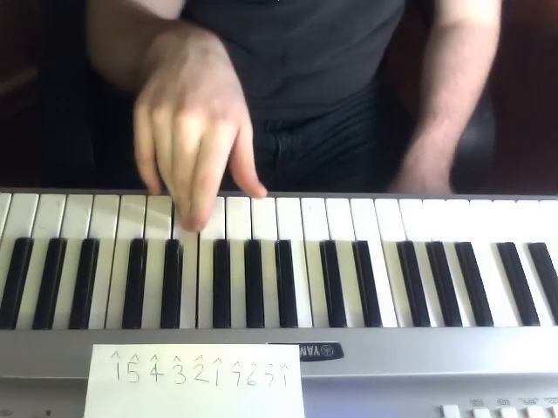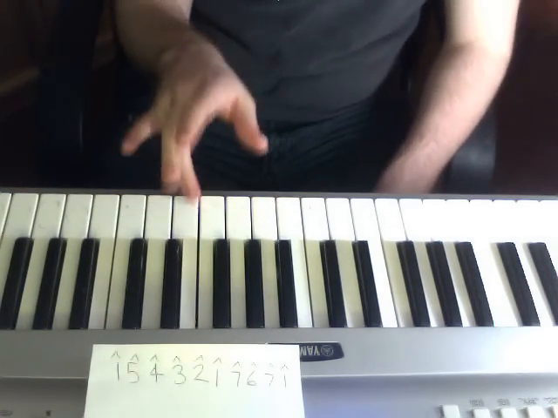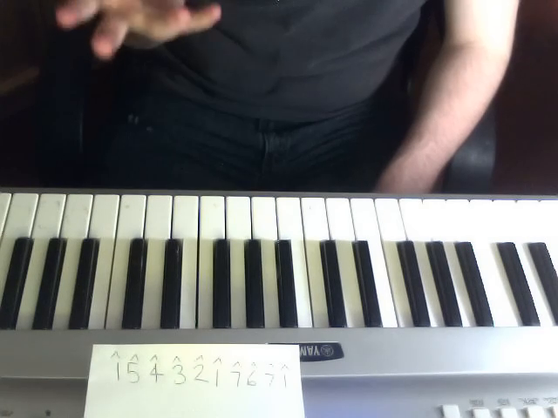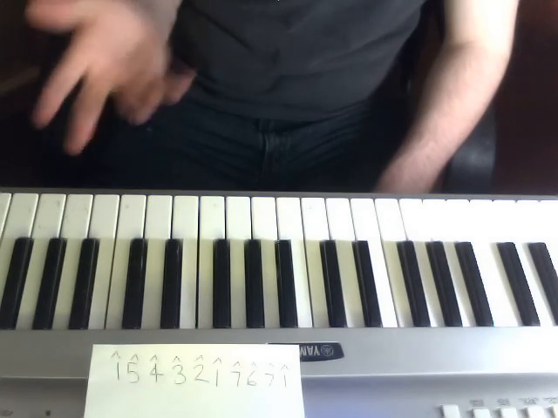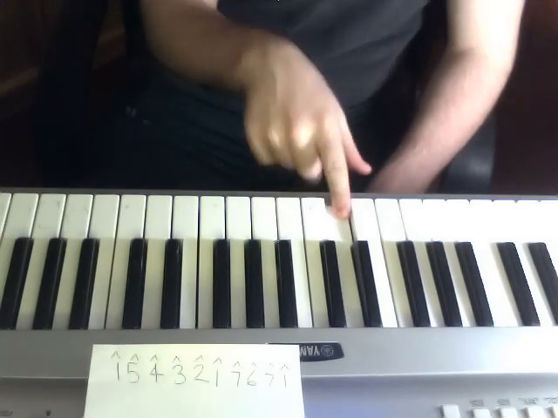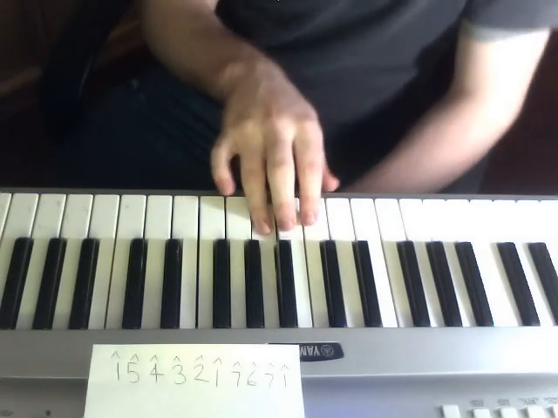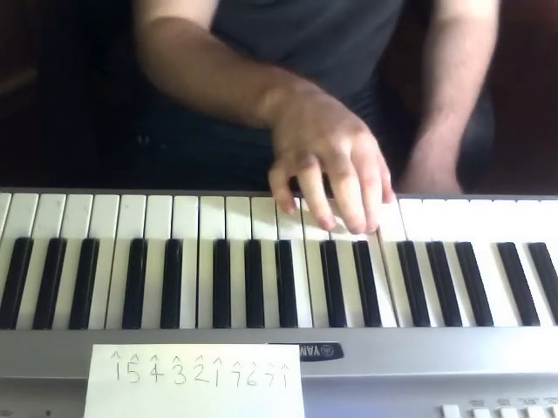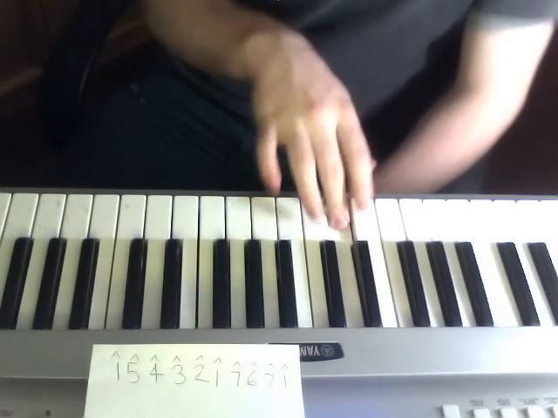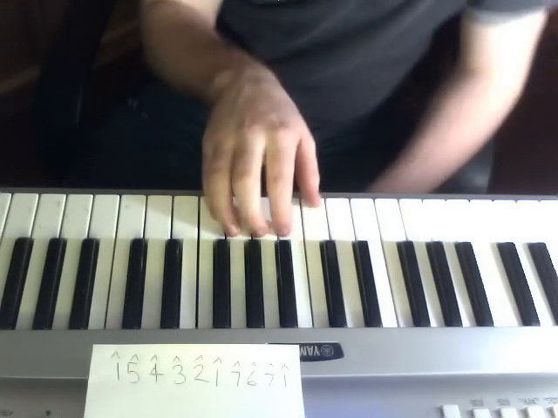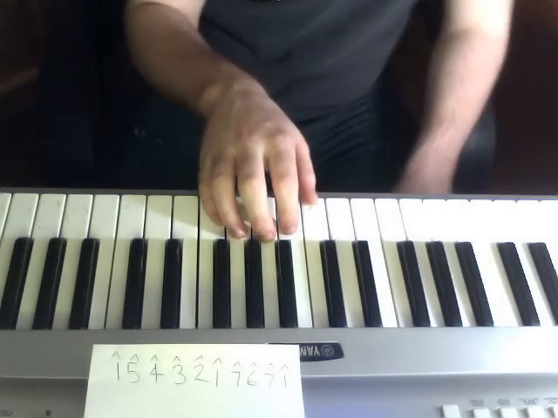So now if I wanted to make this a different mode, all I would do is take my 1, which is C, and make my 1 something different. And just stay on the white keys still. So D is going to be my new 1. So I have this and I go 1, 5, 4, 3, 2, 1, 7, 6, 7, 1. And say I were to do the Phrygian, then it would sound like this.